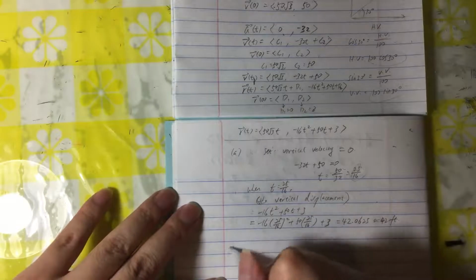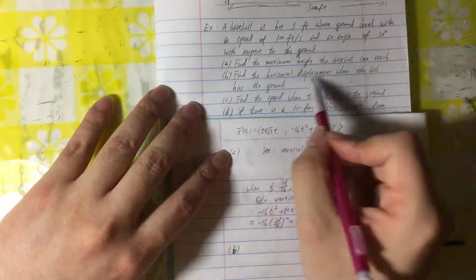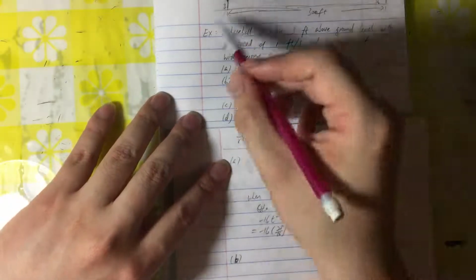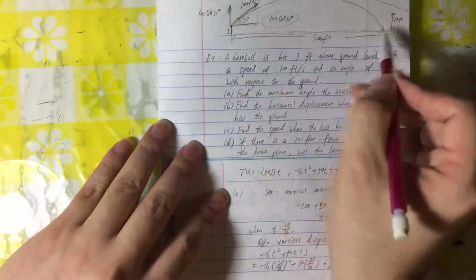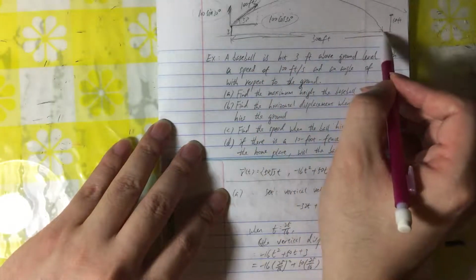Part B. Find the horizontal displacement when the ball hits the ground. When the ball hits the ground, its vertical displacement must be 0.